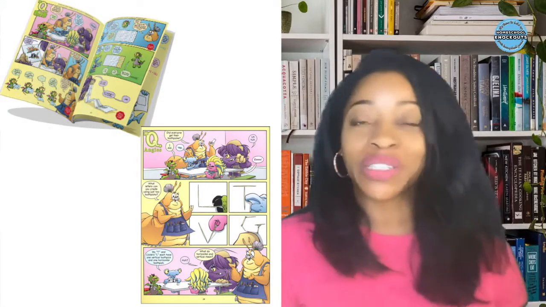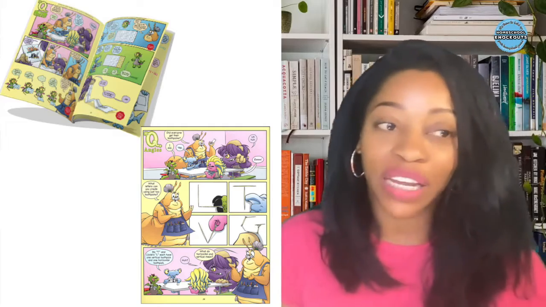Key features for Beast Academy is that it comes in a comic book format, which is really fun. The stories are great. The cast of characters are funny. And it's a nice variation of all the characters from the super, super smart to the dumb jock, right?